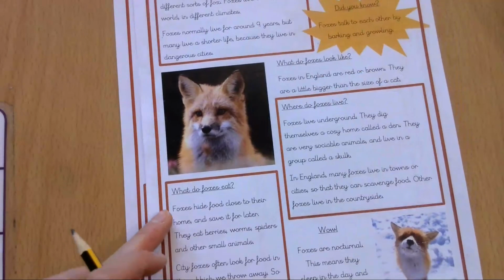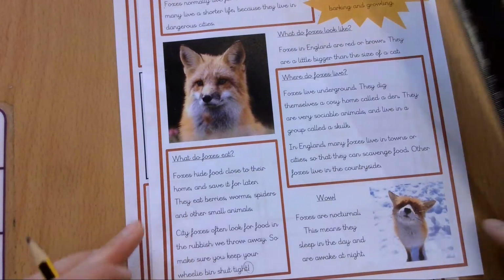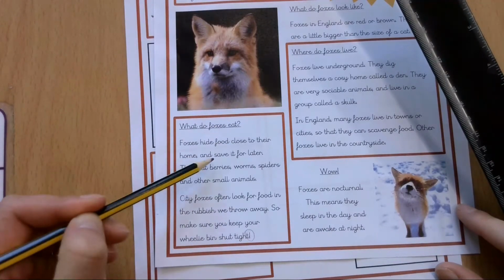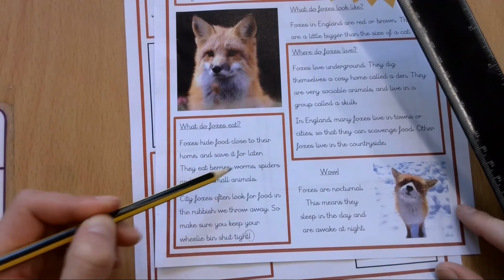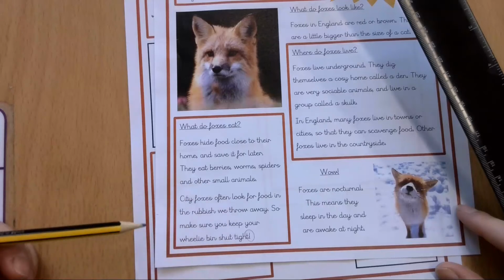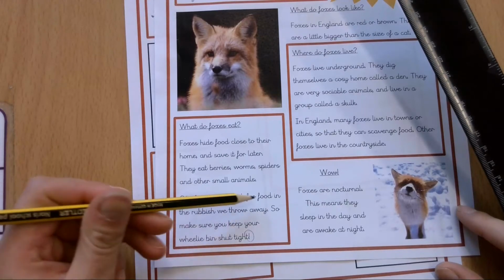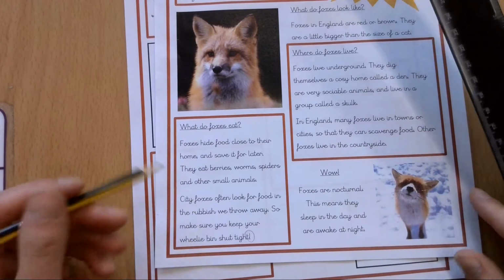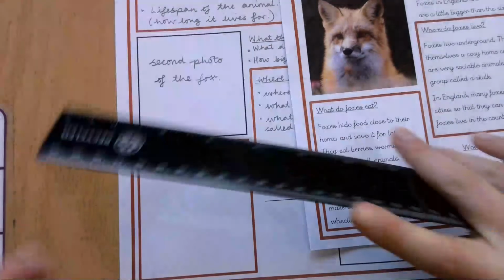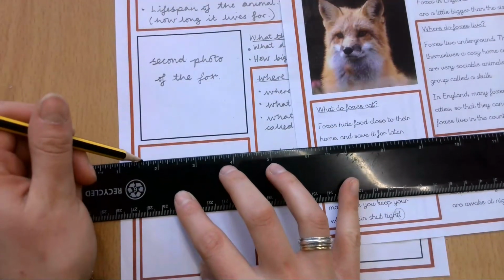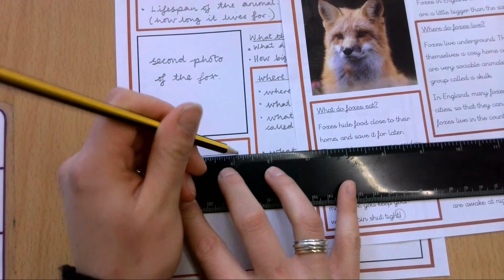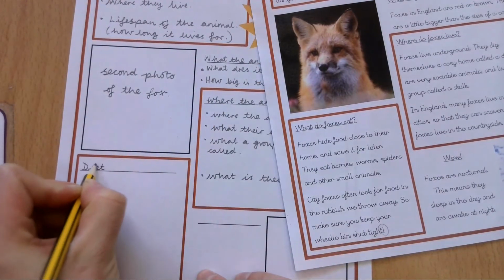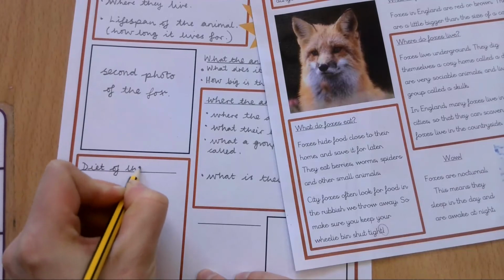Let's read it together. What do foxes eat? Foxes hide food close to their home and save it for later. They eat berries, worms, spiders and other small animals. City foxes often look for food in the rubbish we throw away, so make sure you keep your wheelie bin shut tight. So we need to put our line for our subheading. So this is the diet, what they eat, the diet of the animal.